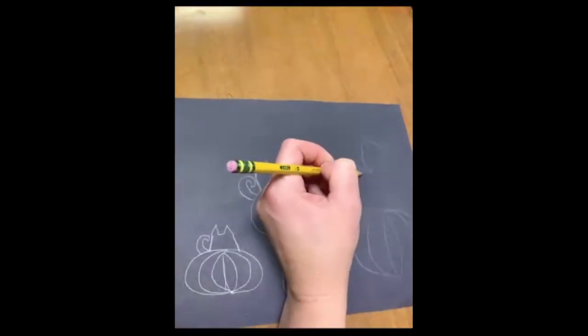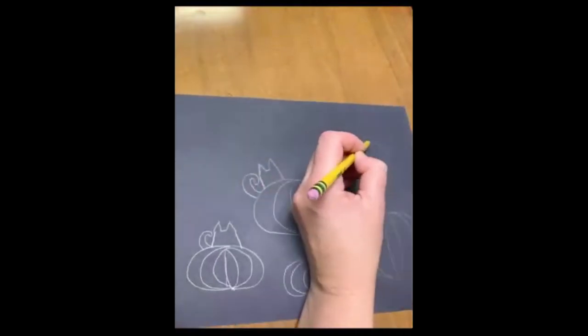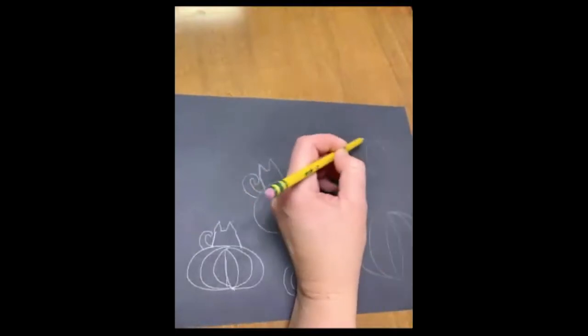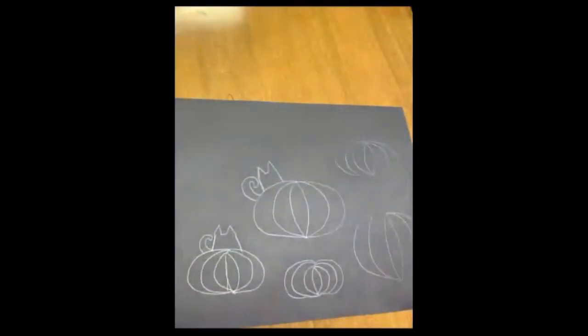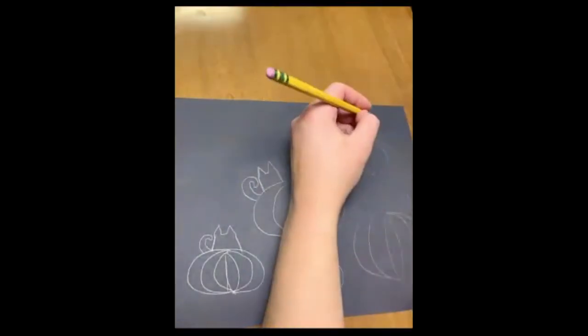You can do as many pumpkins in your pumpkin patch that you want. It's your pumpkin patch, you decide. Little pumpkins, big pumpkins. There we go. There's a pumpkin. This one is going to have a cat. This one is going to have a little kitten on it because it's a smaller one. I really think I need another cat on this one, so I'm going to stick it right here.